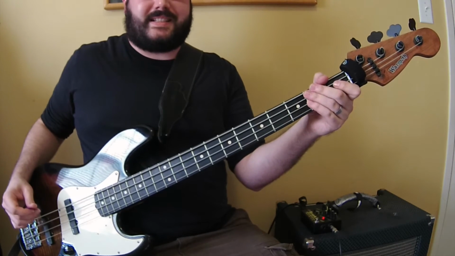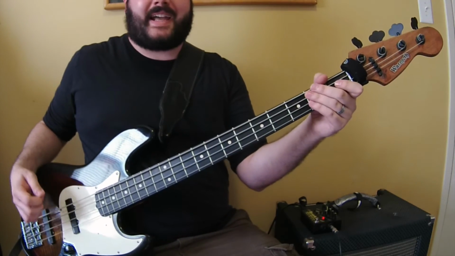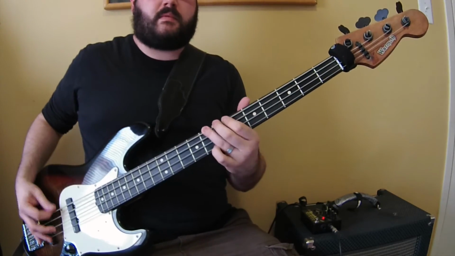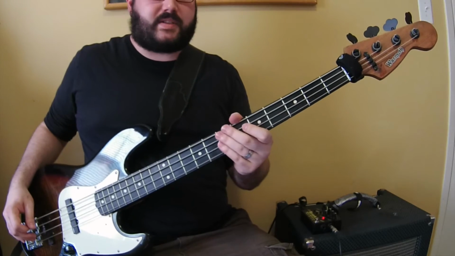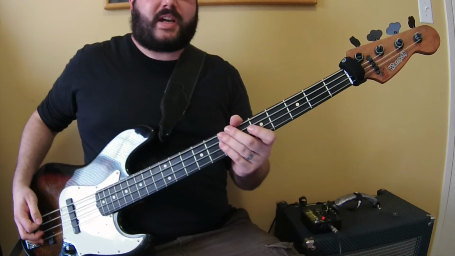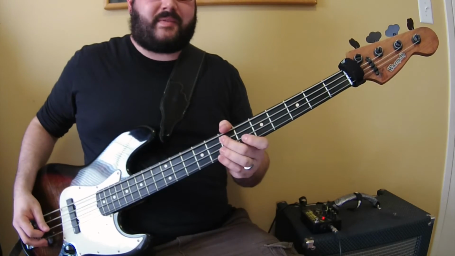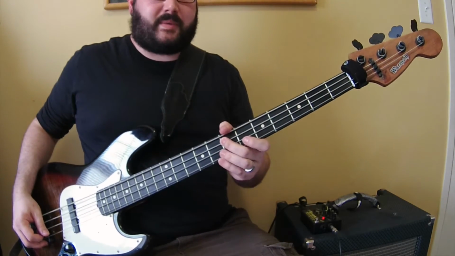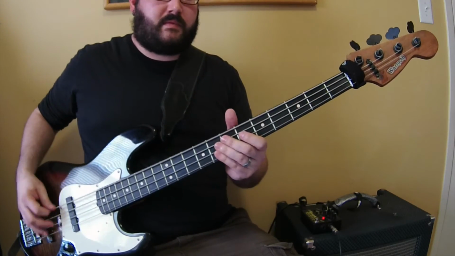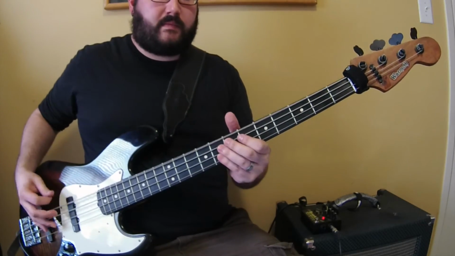Then we get into the last bridge, the 2nd bridge, as I call it. And that looks like... That's the riff we're going to be doing. 2 beats of 16th notes on the open E string. 1, 2. 7th fret of the A string. Then we're going to finish out the measure with open E strings. So we've got 1, 2, 3.